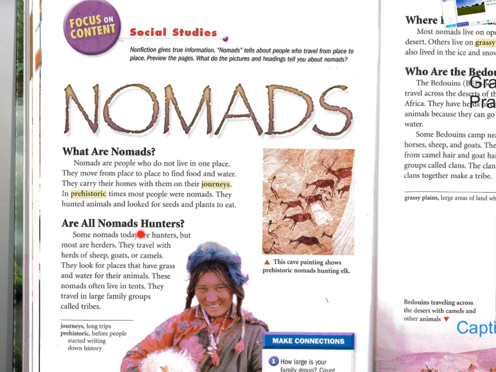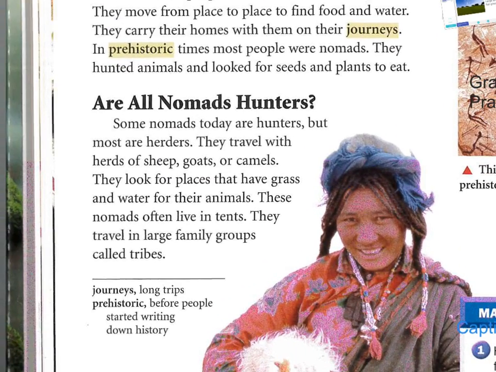Are all nomads hunters? Some nomads today are hunters, but most are herders. They travel with herds of sheep, goats, or camels. They look for places that have grass and water for their animals. These nomads often live in tents. They travel in large family groups called tribes.